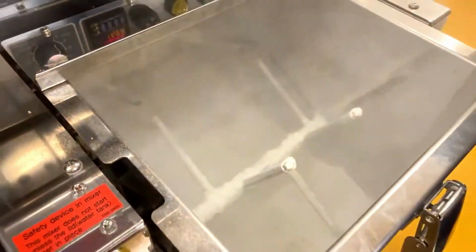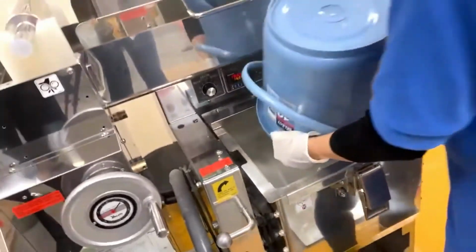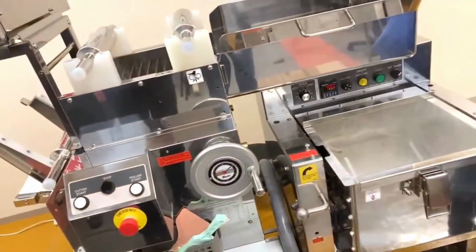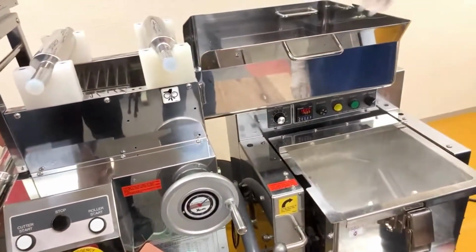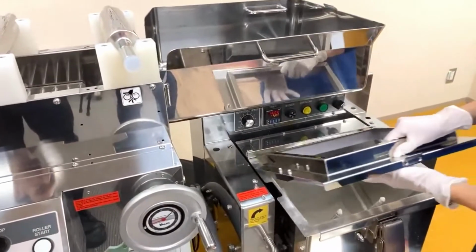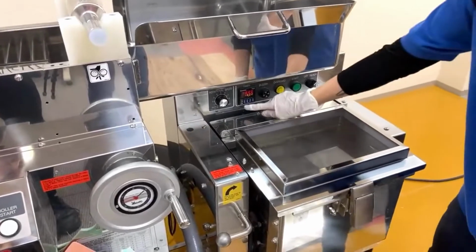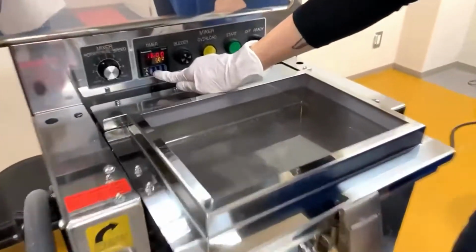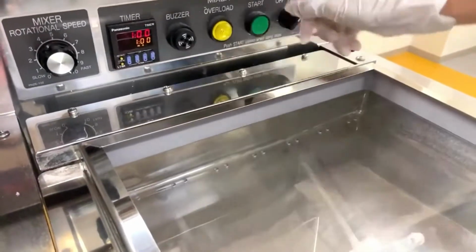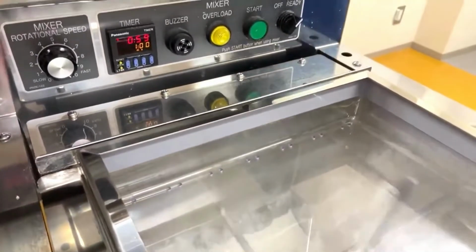So we are going to make some ramen noodles in this machine. This is called the Michelin one machine, and this particular model is for EU countries, where they require all goods going there to have a CE mark, and so this machine is CE certified.